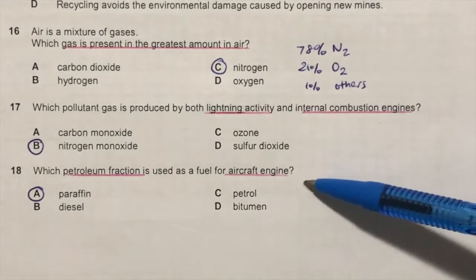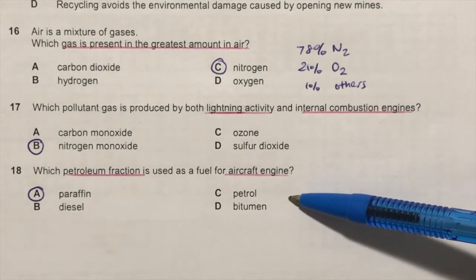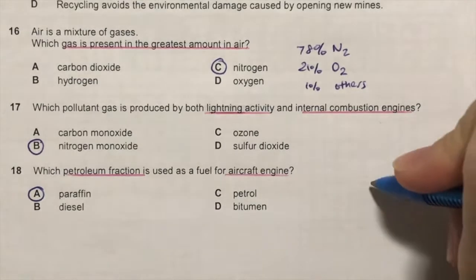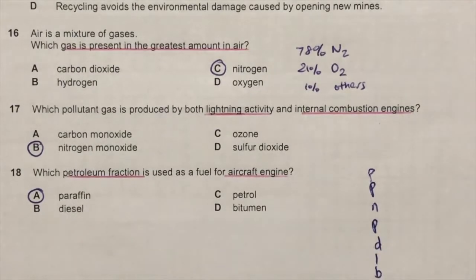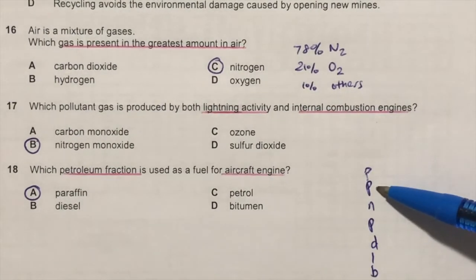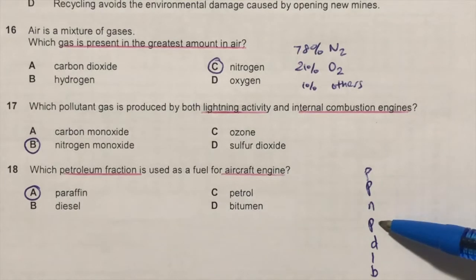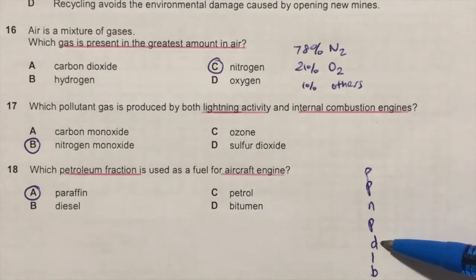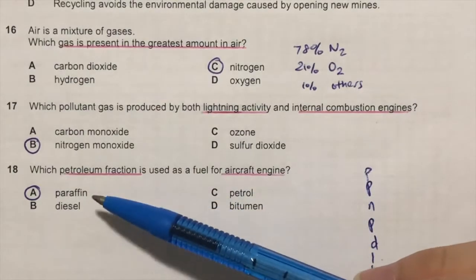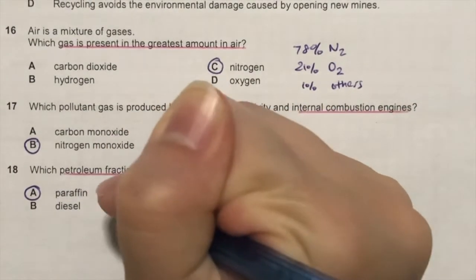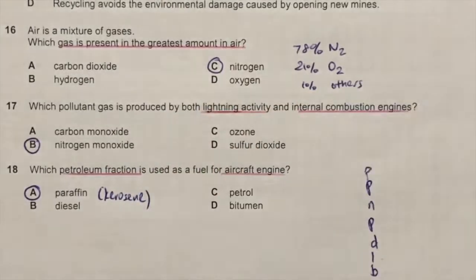Question 18 is the chapter of Intro to Organic Chemistry, where you learn about fractional distillation, and there are fractions like P, P, and PDLB. Petroleum gas, petrol, naphtha, paraffin, also known as kerosene, diesel oil, lubricating oil, and bitumen. So the fraction that is used for aircraft is known as paraffin, also known as kerosene.